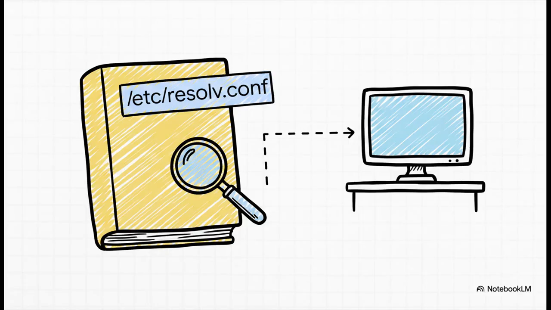Okay, plot twist. Up until now, we've only been talking about raw IP numbers, like 8.8.8.8. But let's be honest, we humans are terrible at remembering numbers, which is exactly why we type google.com into our browsers instead. But since computers only understand numbers, before Linux can do any of the stuff we just talked about, it has to check its local phone book. It does this by reading a specific file called /etc/resolv.conf, which tells the system exactly which DNS server it should use to translate those domain names into numbers.